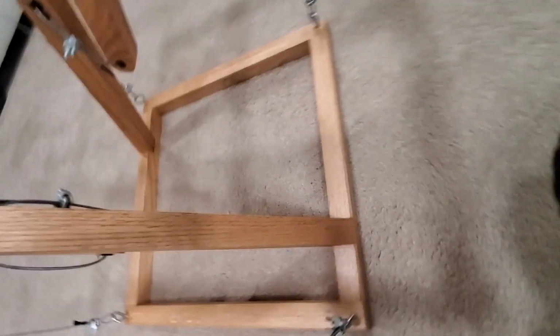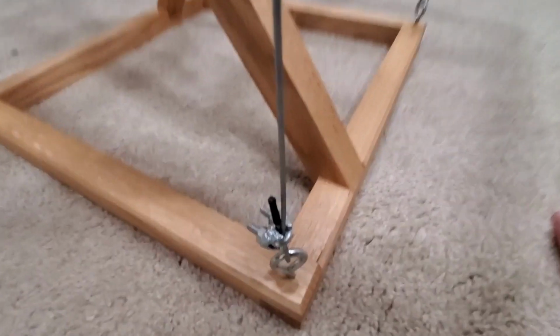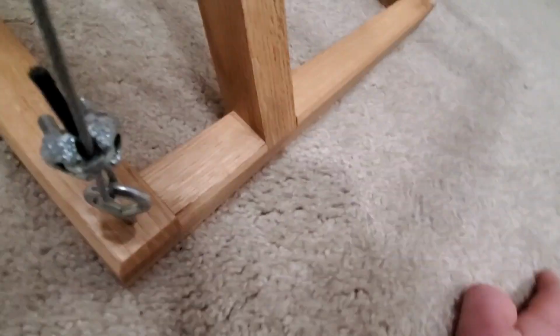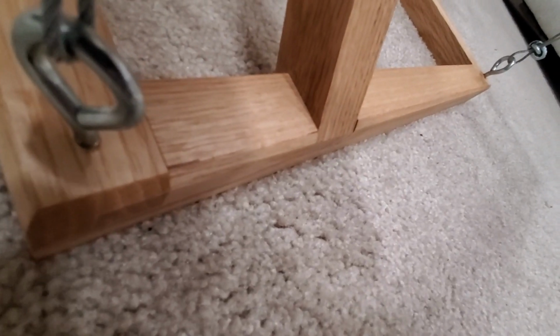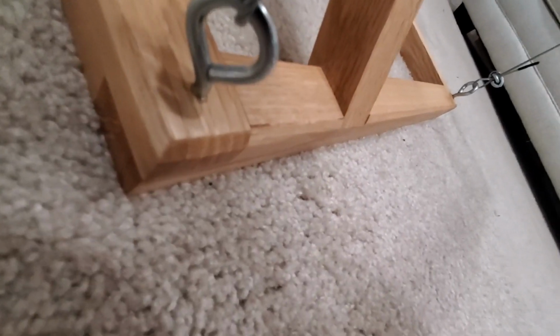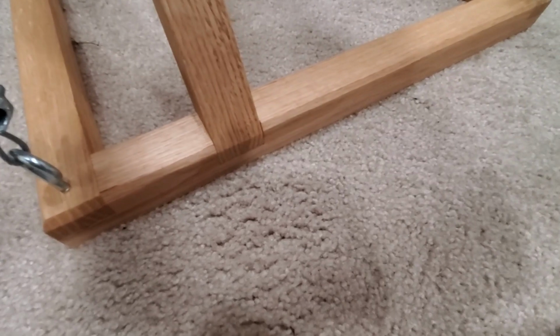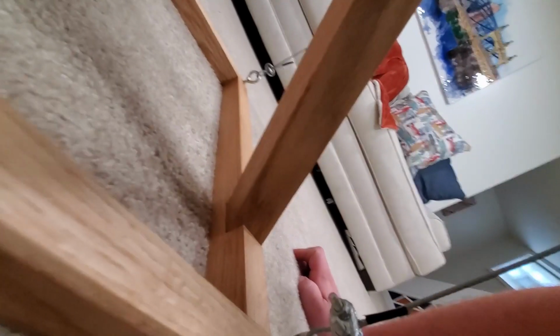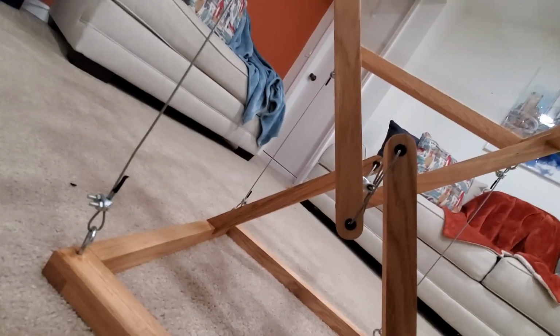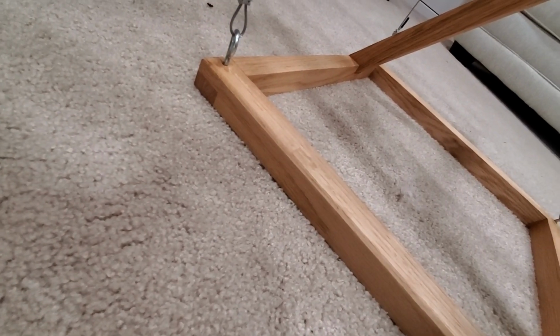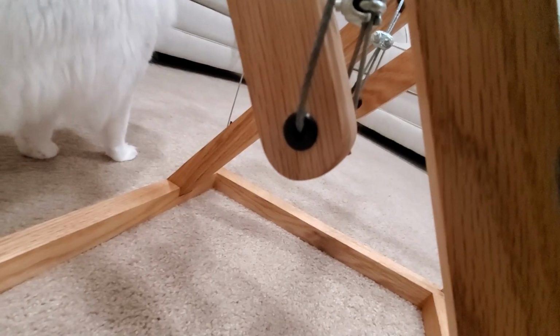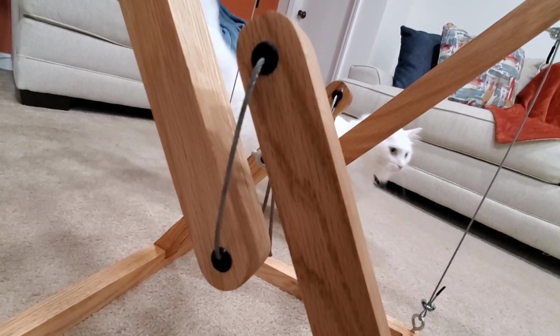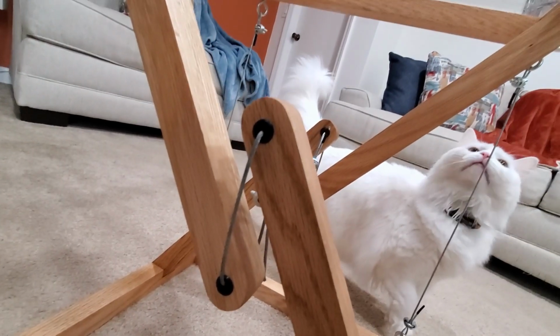The uprights are notched out and jointed in there, and this is chamfered to match the angle at which it comes out. And of course, it's all attached using Titebond 3 wood glue. I even included some 3D printed parts to hold these inside wires together.